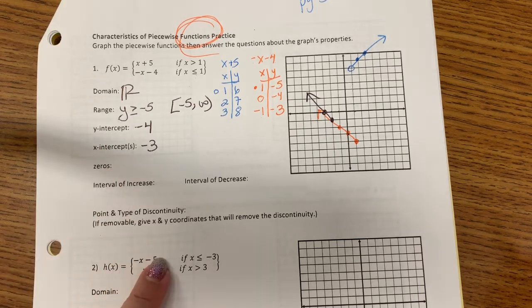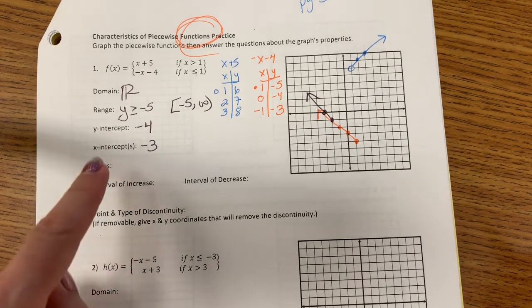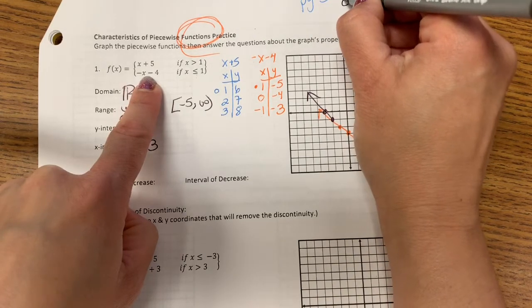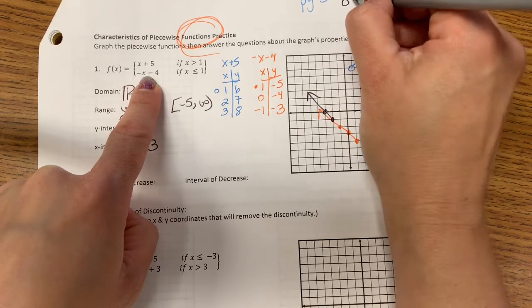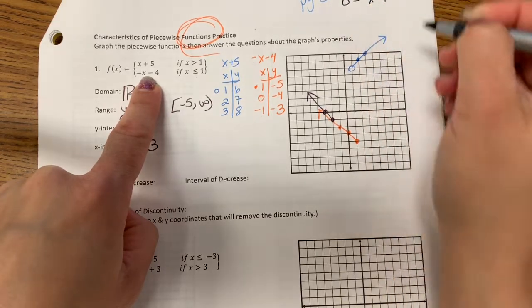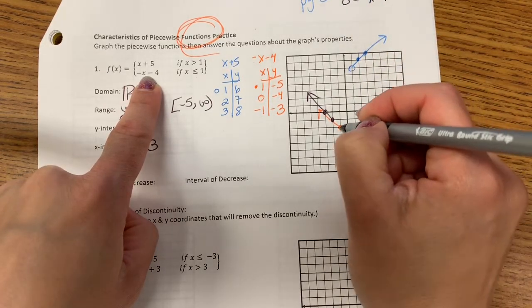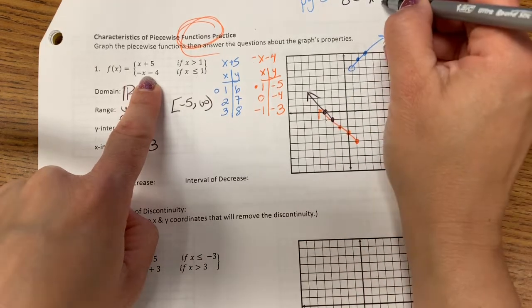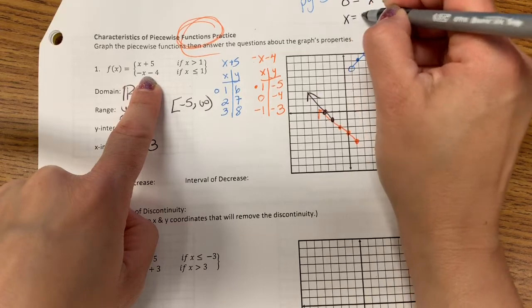Another way you could solve for that if it was far away, and let me just double check, when does 0 equal -x minus 4? Yeah, I counted that wrong. So if I solve this, I get x is -4.